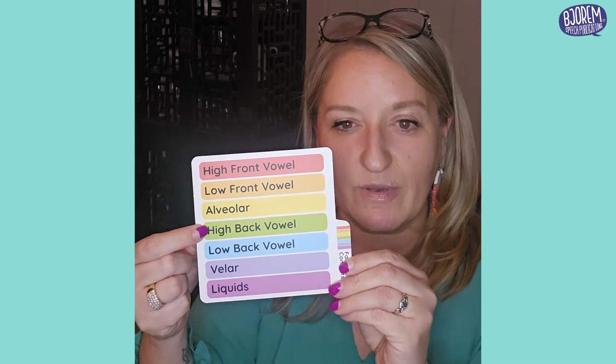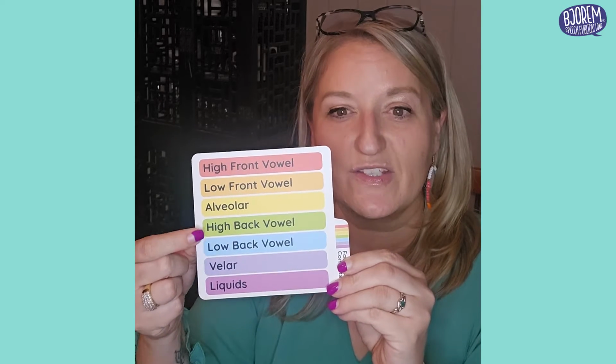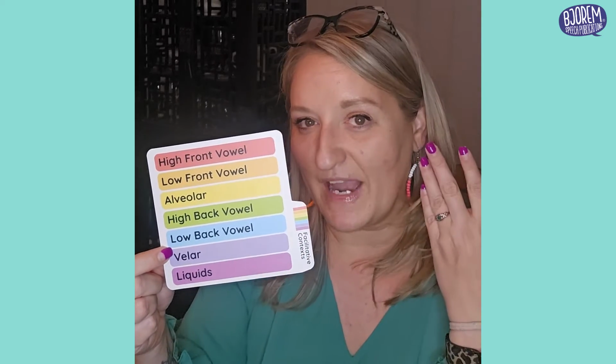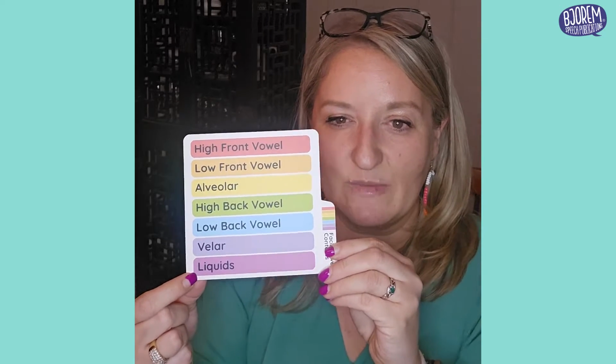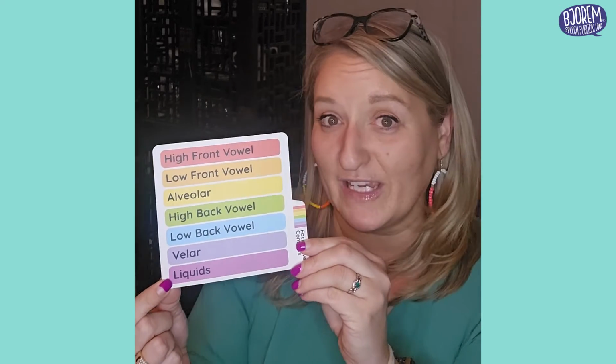And then we've got high back vowels, low back vowels, velars. So green, blue, purple is back of the mouth. Back of the rainbow, back of the mouth. And then we also have this deeper purple or violet category, which is our liquids.